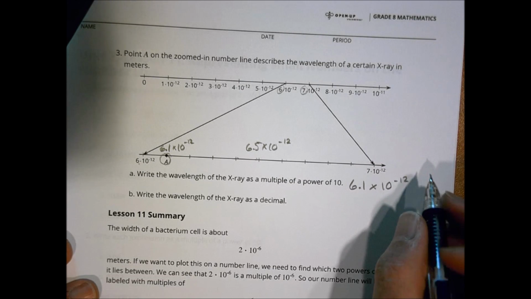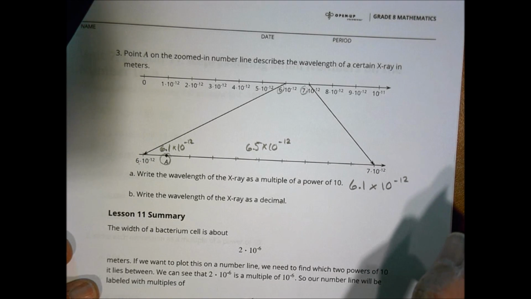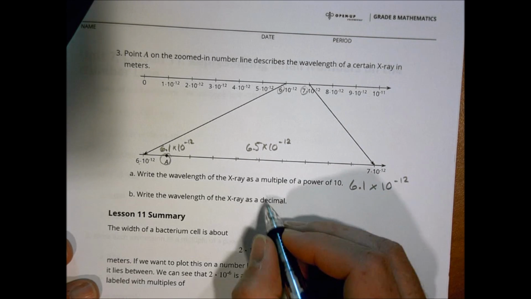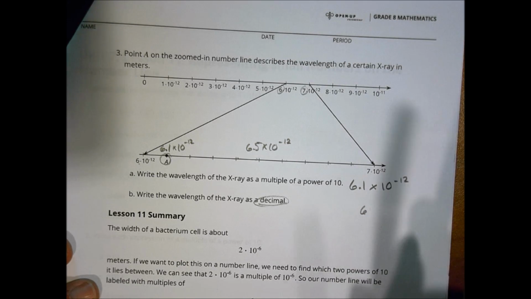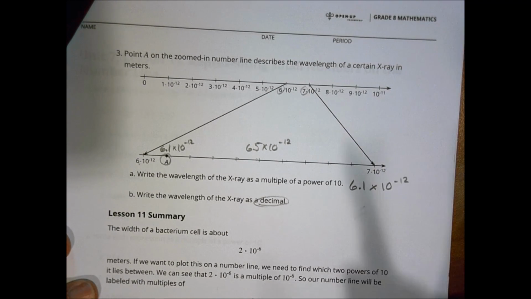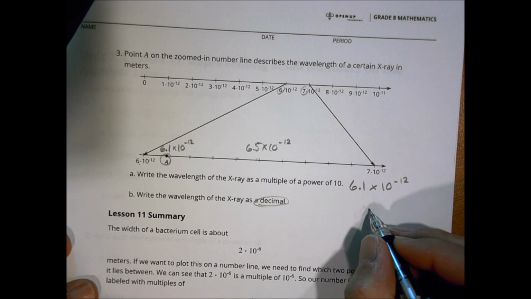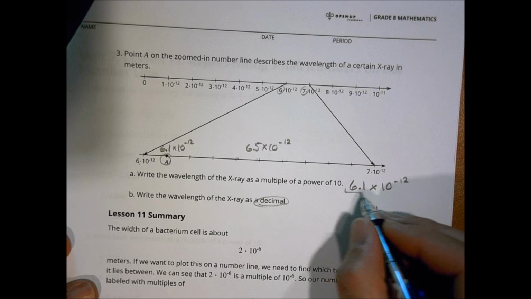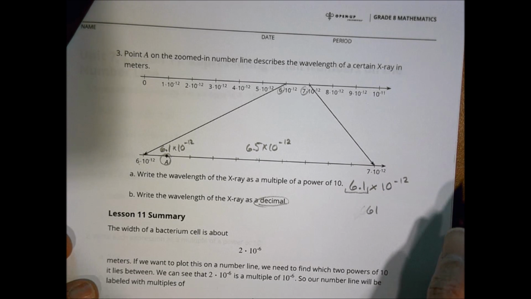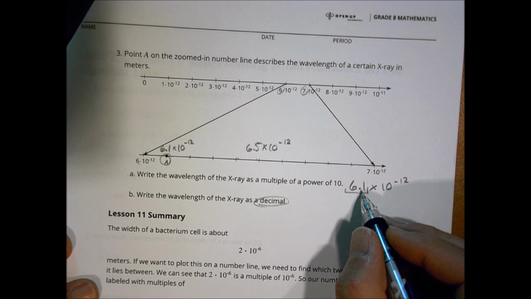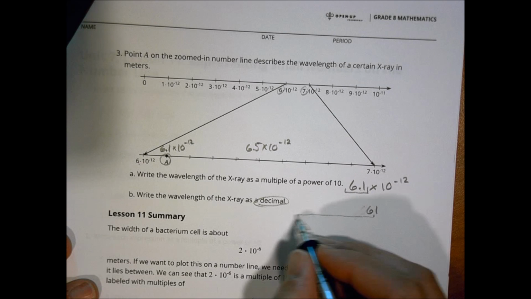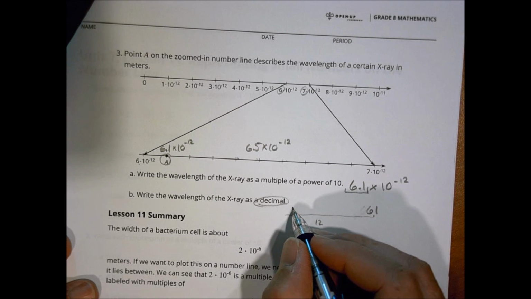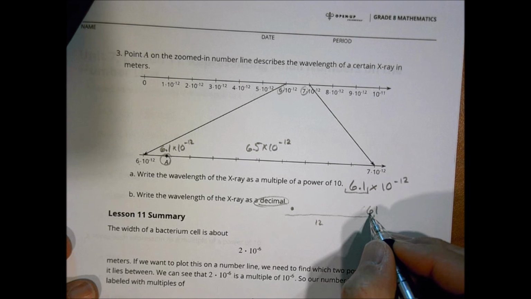All right? Now to write that as a decimal, this is going to be a little bit annoying, isn't it? Here's the way I write this as a decimal. I'm going to write my 61 first of all, because that's the number I'm looking at there. So there's 61. And then when I look at this, I know that I have the decimal starting right here, and I'm going to need to go this way 12 spaces for my decimal point. So this 6 starts as my 1.